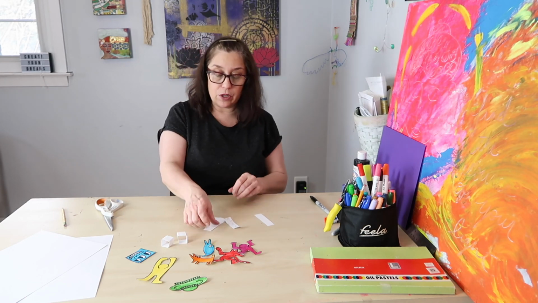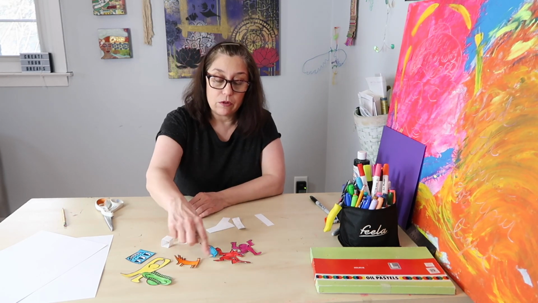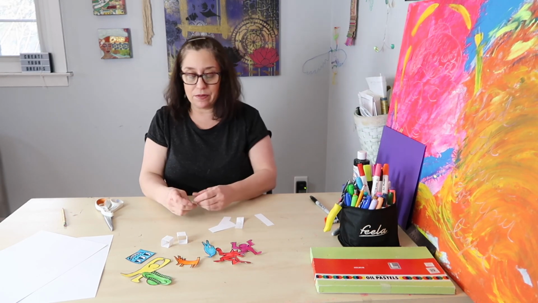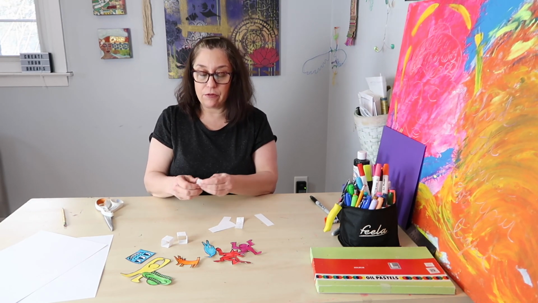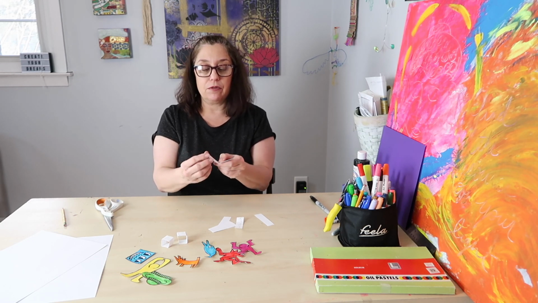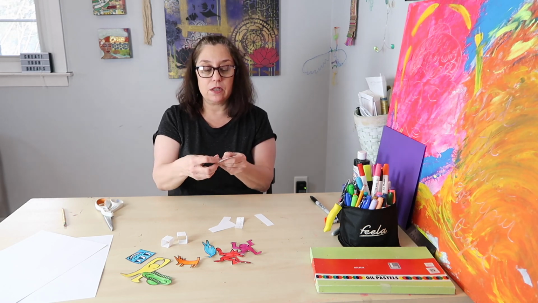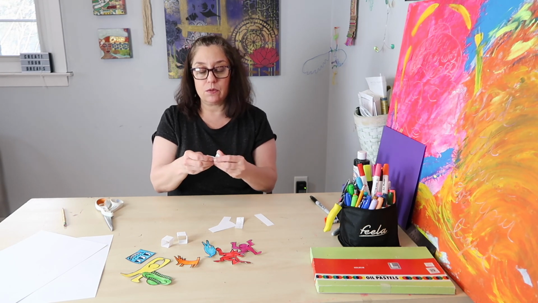Like that. And we're just going to make a couple of those, 6 to be 7. So I'm going to fold it in half. I'm going to open it up. I'm going to fold it now this end to the middle, to that fold line that I just made, and then this one.